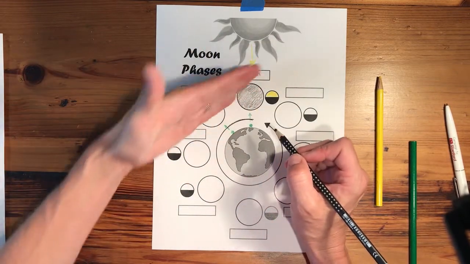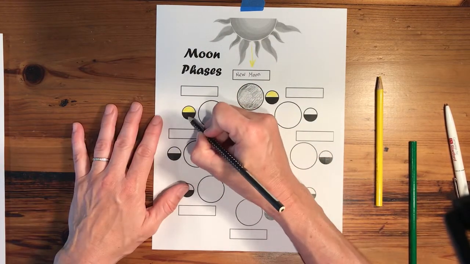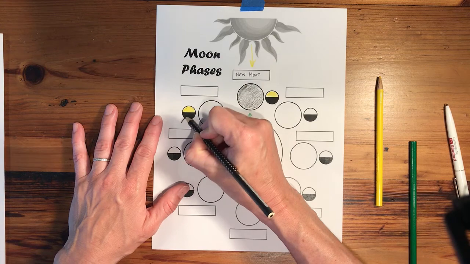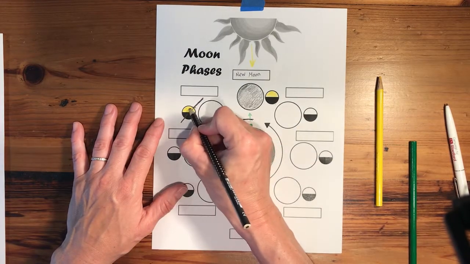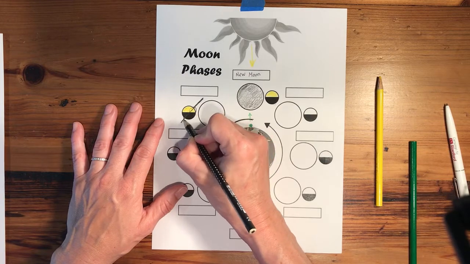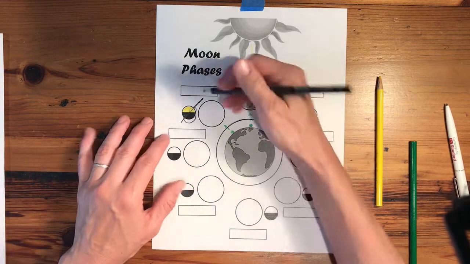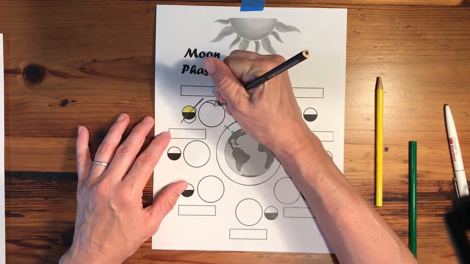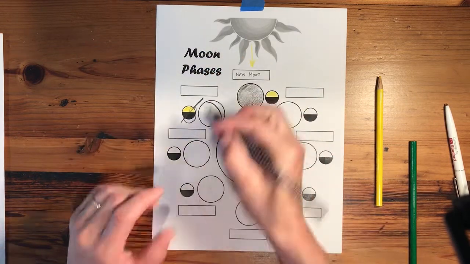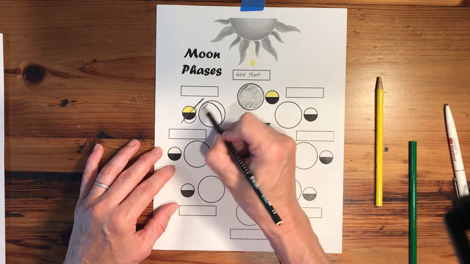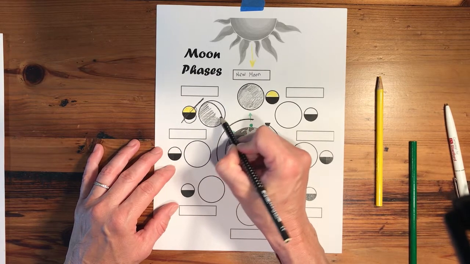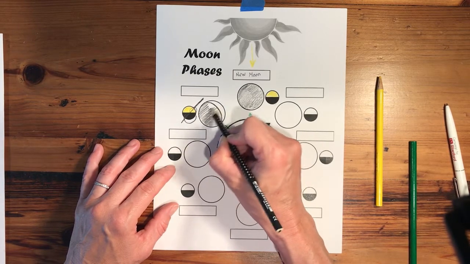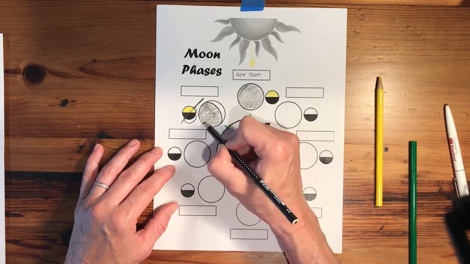But because it has progressed along its orbit, I am able to see a small amount of it that is lit up, while the majority of it is still in the dark, the dark side of the moon.